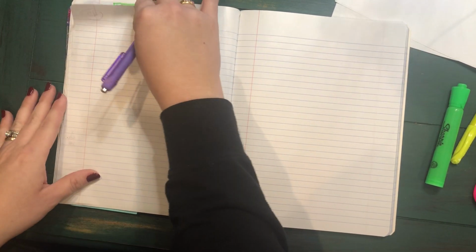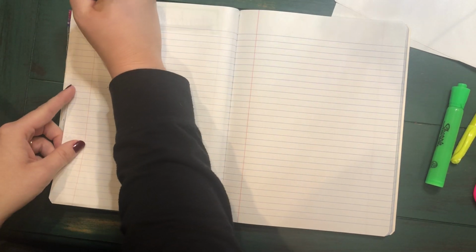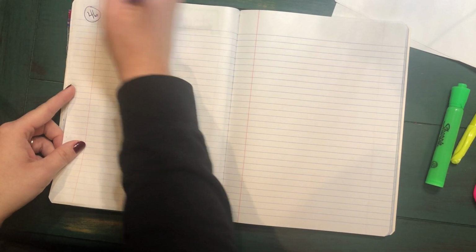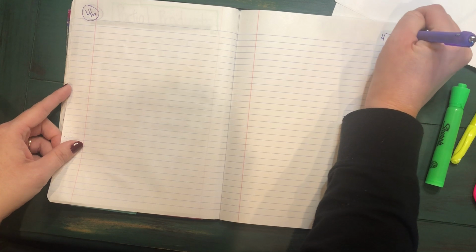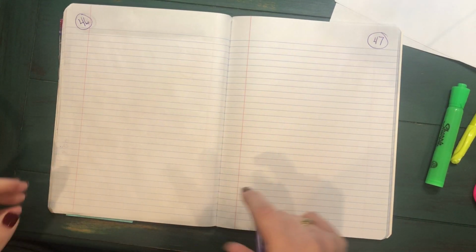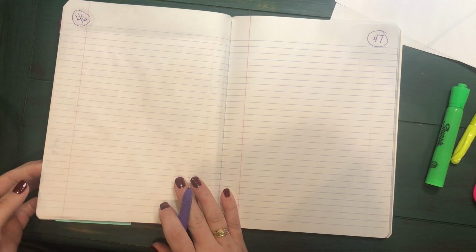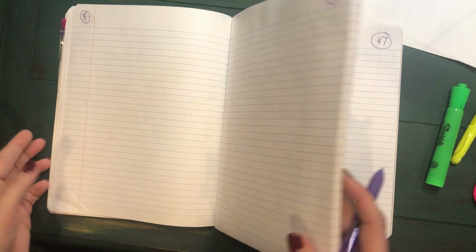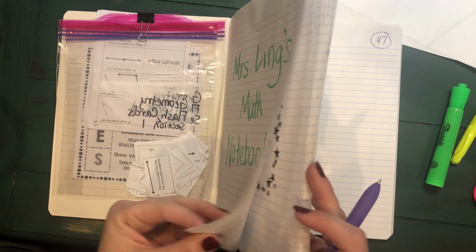So we're going to go ahead and record the pages that we're going to use. So page 46 is on the left, 47 is going to be on the right. Remember, you can pause the video at any time. That way you can get yourself caught up and stay organized. Turn back to the table of contents.